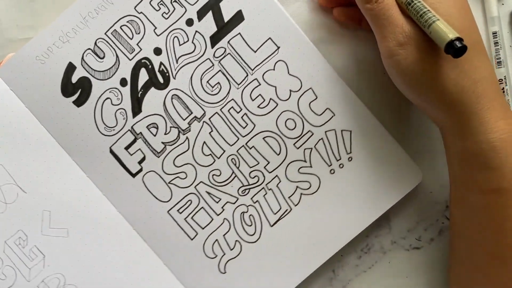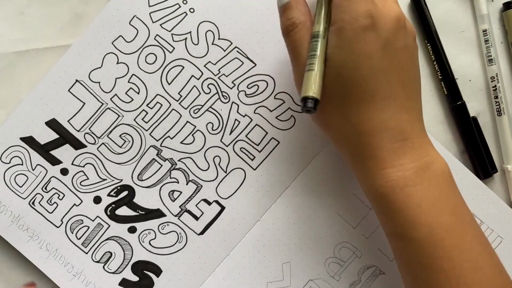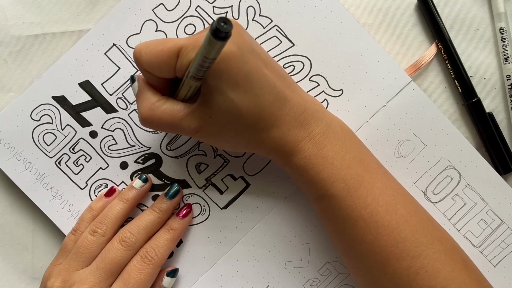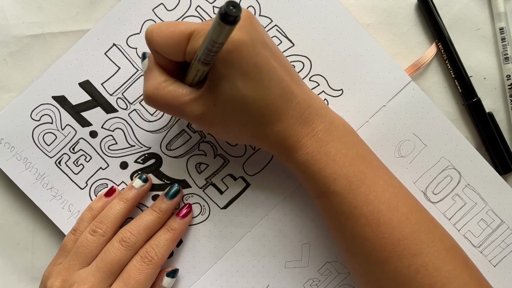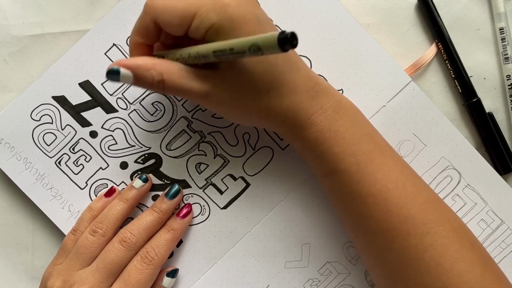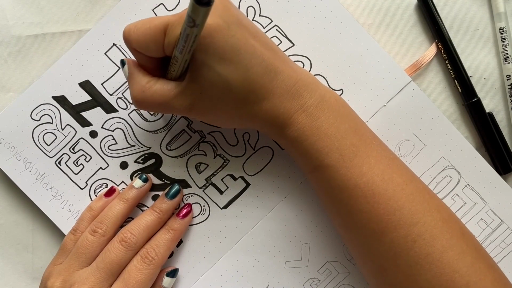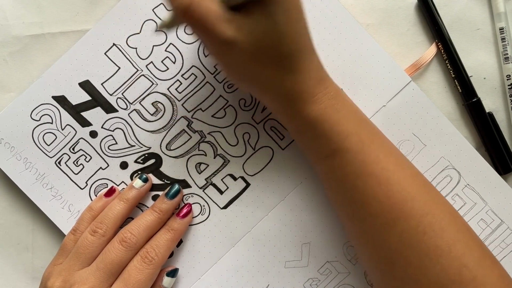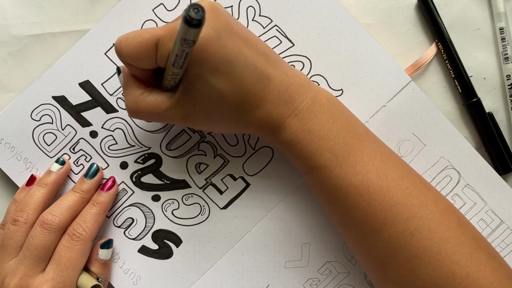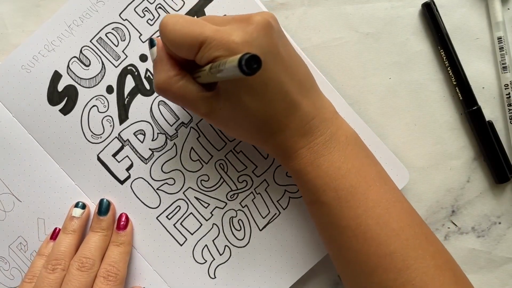Okay, A, G, I'm going to do horizontal lines. And then curve it for the bottom. Like so. So just doing these little changes in your line directions, and change up your 3D letters as well.